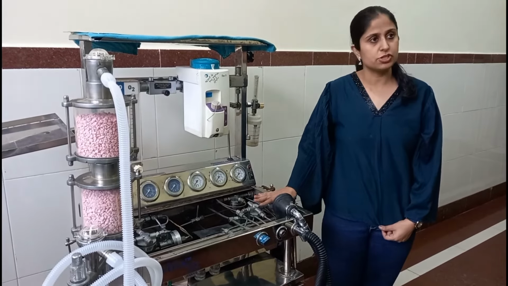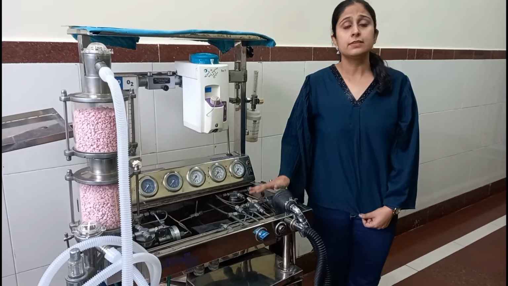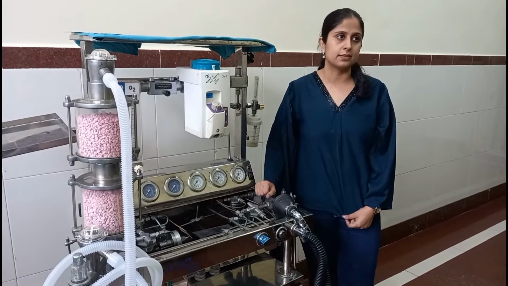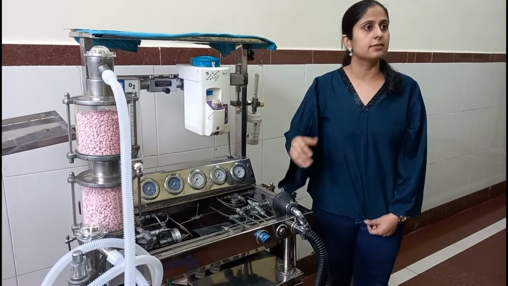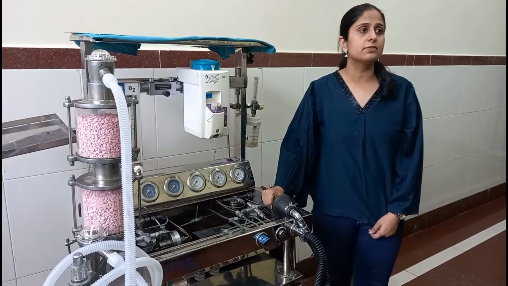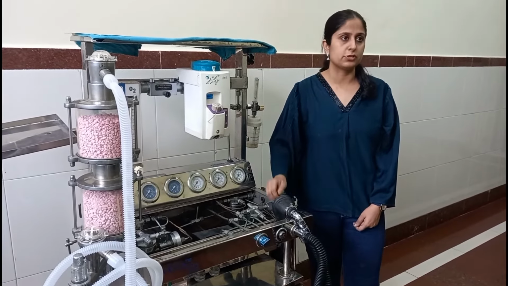Anesthesia machine is a machine which delivers a fixed proportion of a mixture of gases, which includes both the life-sustaining gases and the anesthetizing gases. The anesthetizing gases include isoflurane, sevoflurane, desflurane, and the life-sustaining gases include oxygen. So they will give a fixed proportion to the patient.